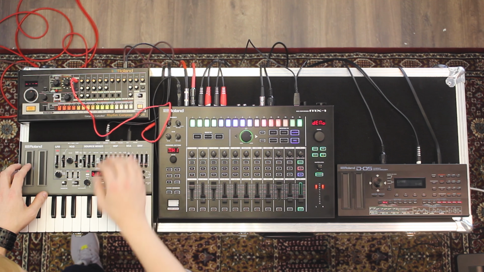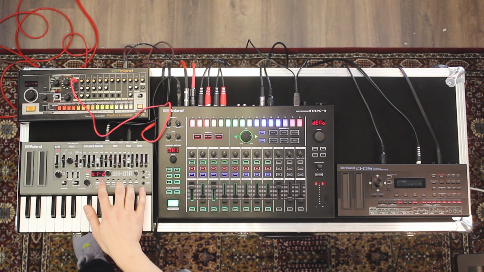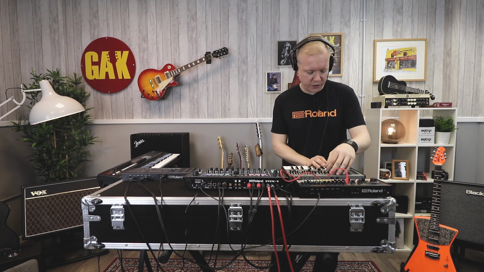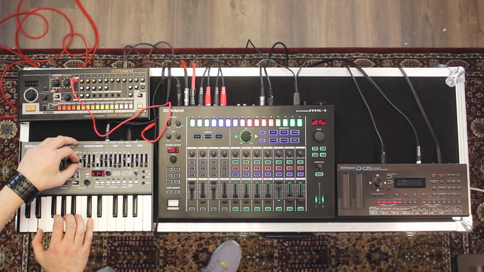So let's just have a look at that, simply. Now we can play a few more sounds, of course. We have pulse width modulation here, so nice for sort of drum and bassy type bass sounds.